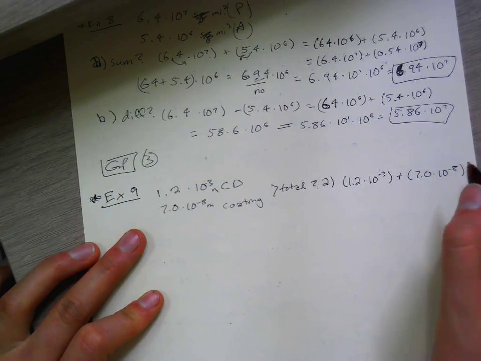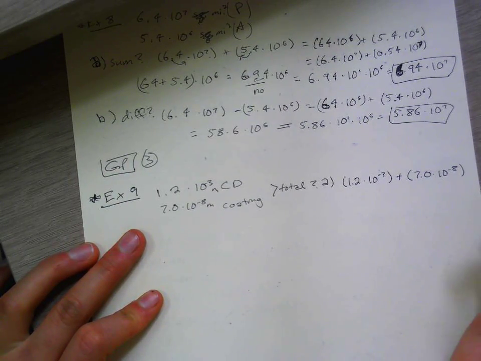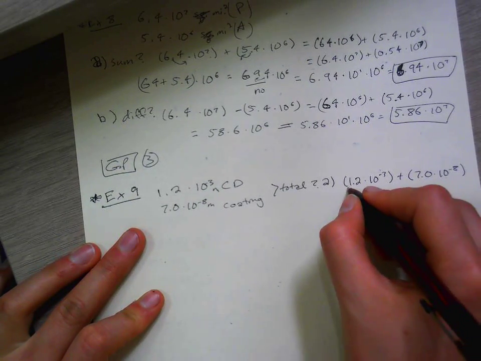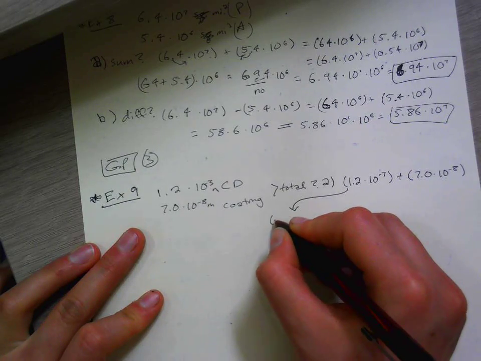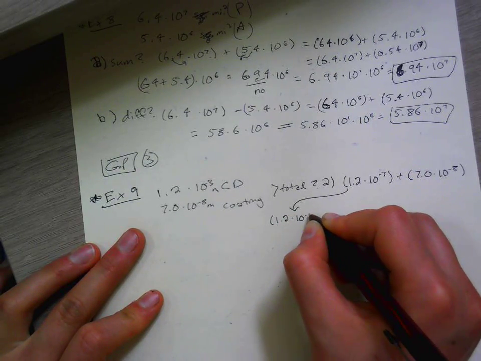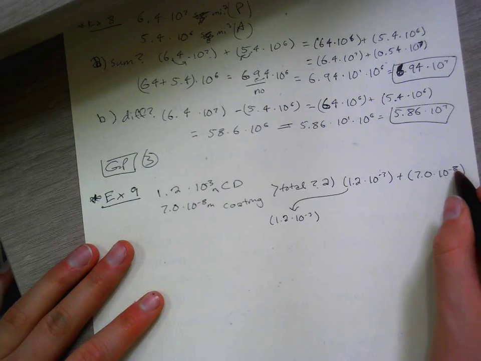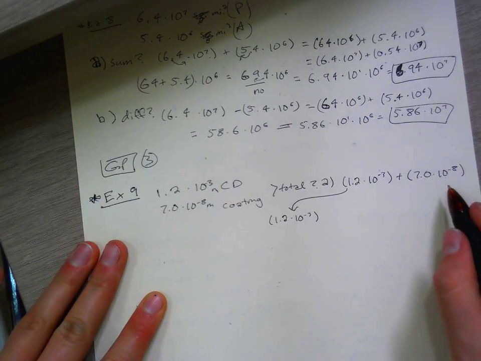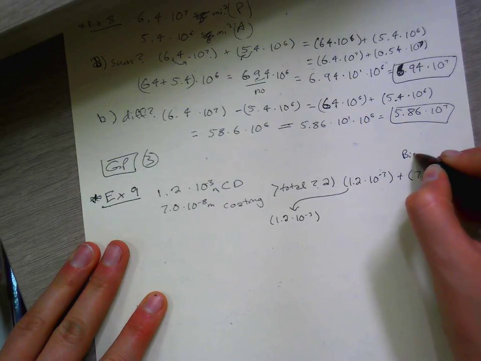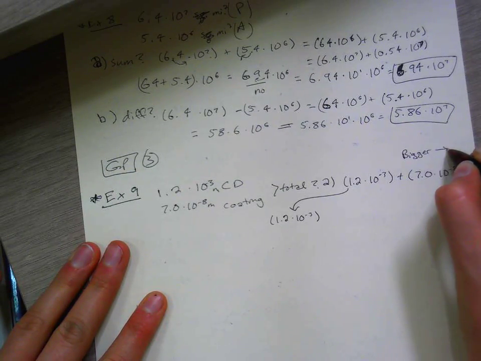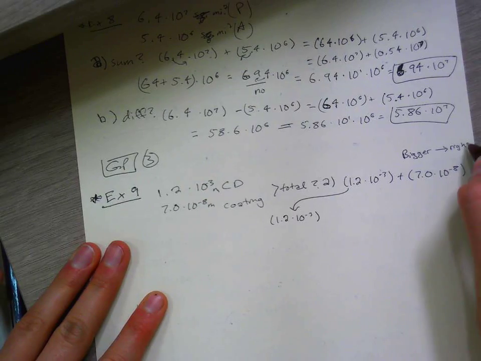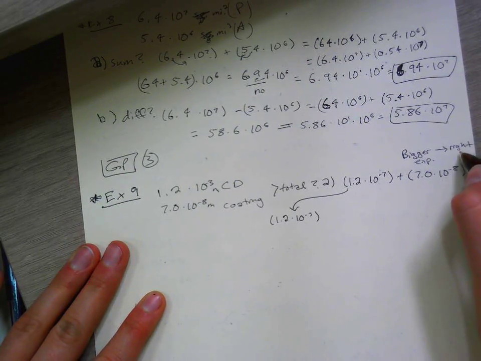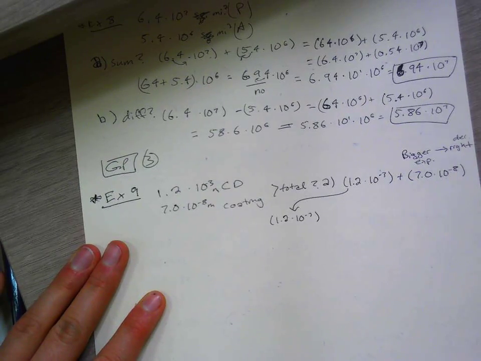This one is a lot smaller, so how do we transfer? Let's transfer this one to be negative 3. So this one will carry over. It will be 1.2 times 10 to the negative third. Now, if we want this number to be bigger, because we're going up to negative 3, we go right. So we want a bigger exponent, so we move the decimal right.